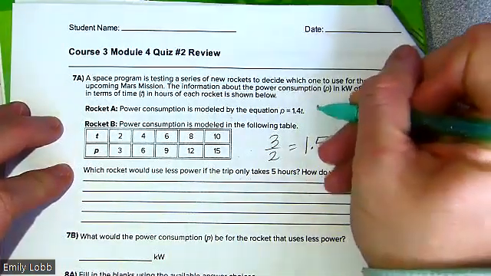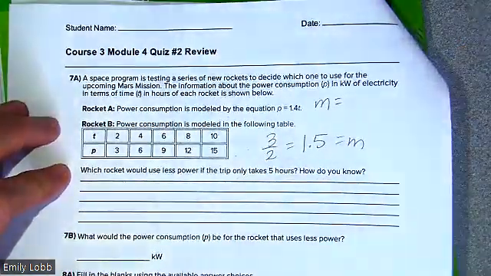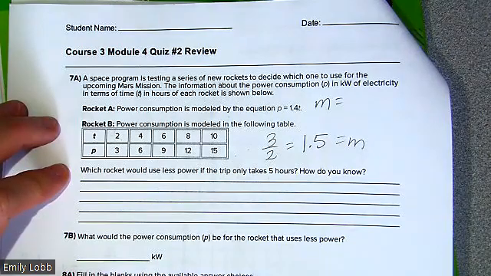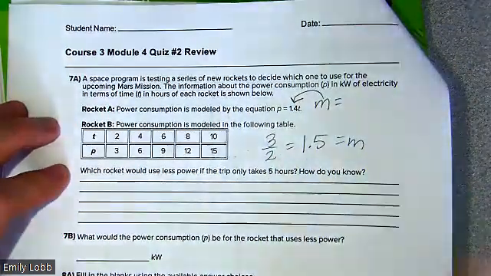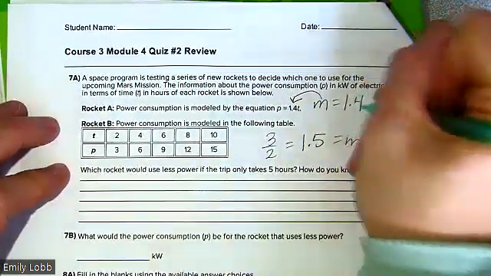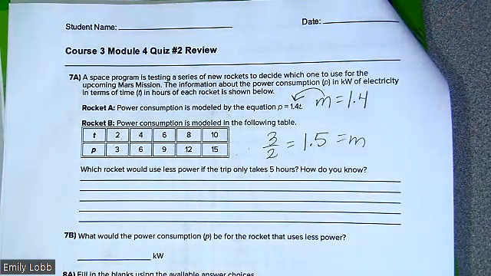What's my slope for rocket A? What is M? M is right here. It's this number in front of my variable. So which one's always going to be less power?